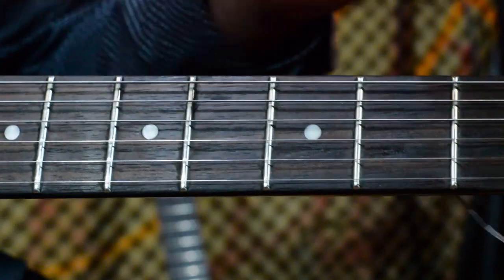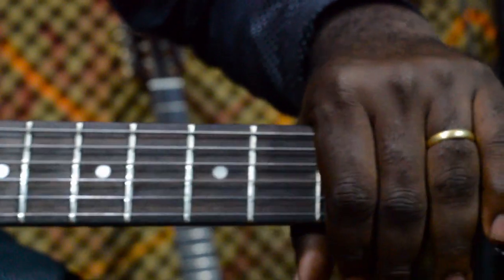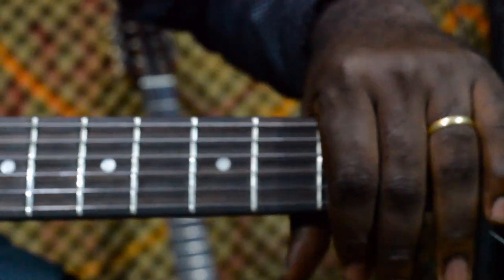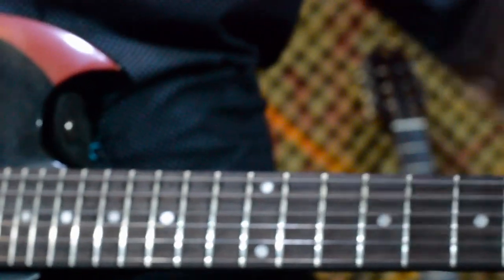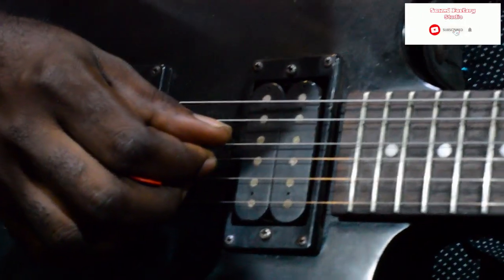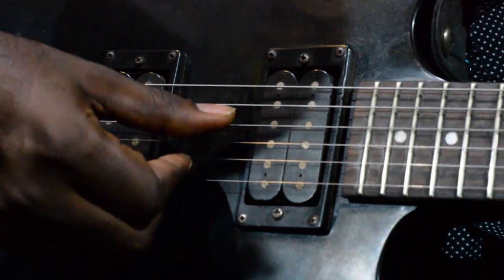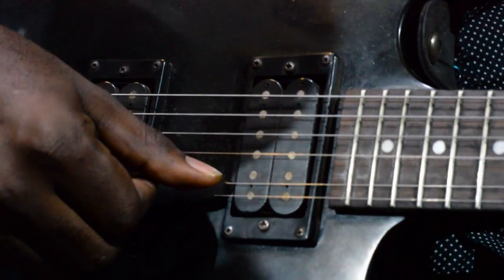So we are going to look at how we play this with the right hand finger picking, the finger picking that we use for the right side. So let the camera go straight to that side. What you are going to do is focus on these main strings, 4, 3, and 2.